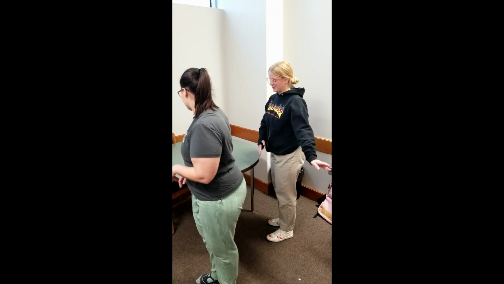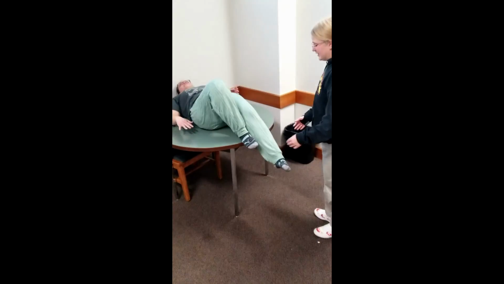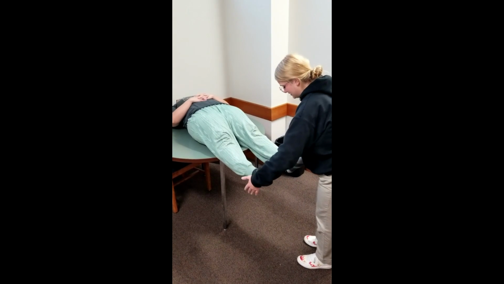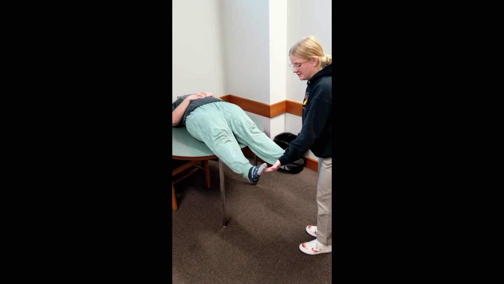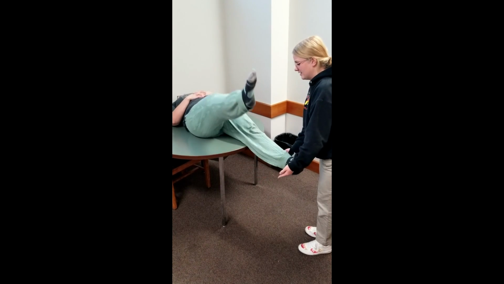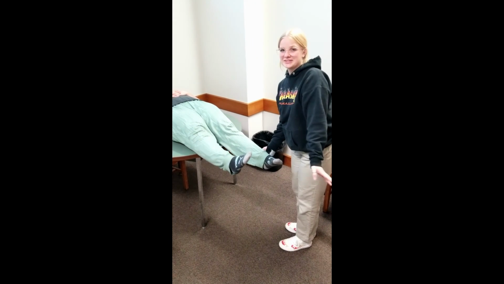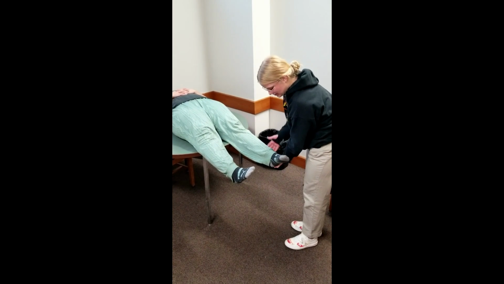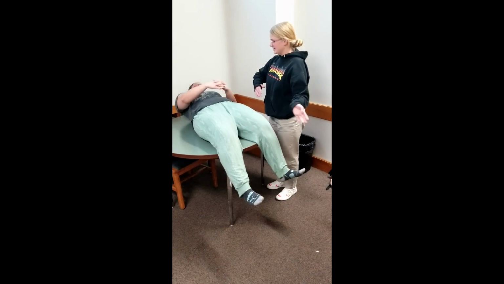Next test is the Hoover test. So I'm going to have my patient lie down. And I'm going to feel underneath this leg, and I'm going to ask her to lift this leg up. And this is testing for malingering, or basically if she's faking her injury. And the positive test would be no pressure under this leg. If you want to sit up for me.